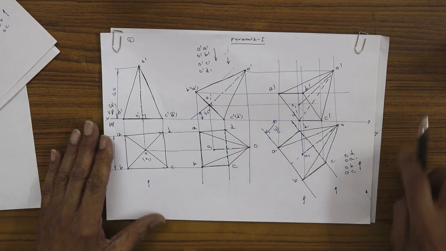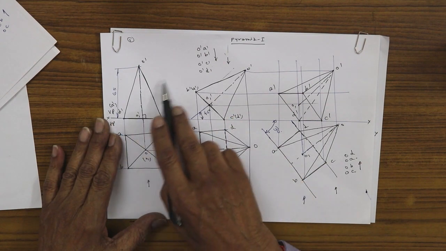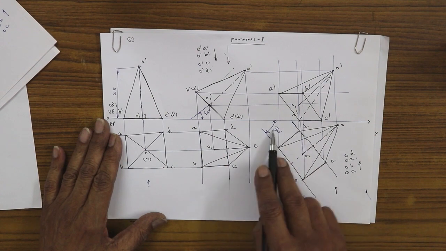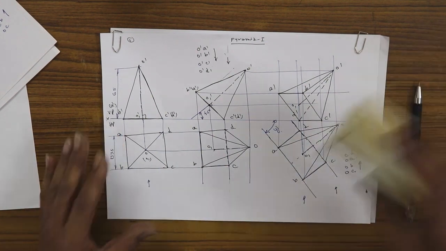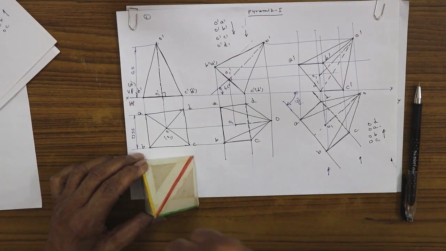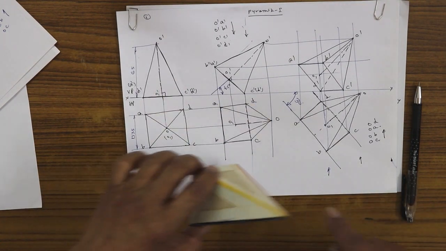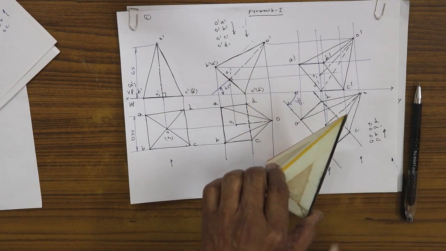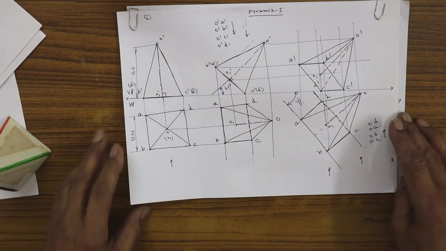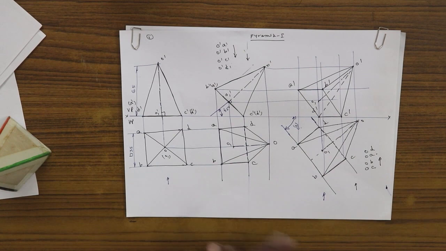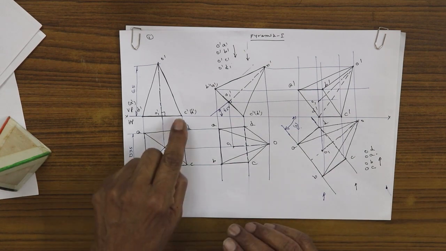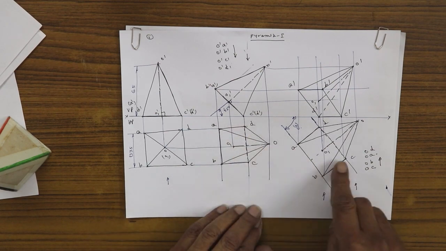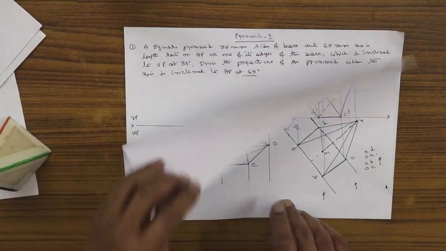A simple procedure has been shown to you: how to draw the new top view when the front view positions change, and how to draw the new front view when the top view positions change according to the given angle. These are the projections of a pyramid. Top view here, the front view is here, again new top is here, the front is here, again the new top is here, the front is here. So this is the final answer for the present problem, wherein a square pyramid is standing on one of its sides, axis inclined to HP at 45 degrees, the standing side inclined to VP at 30 degrees. The wordings must be read very clearly.